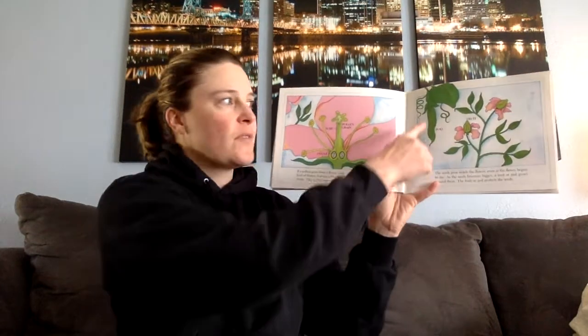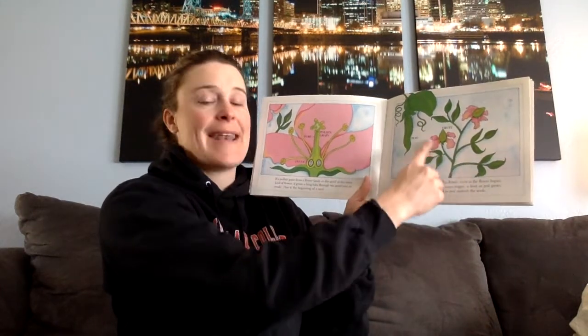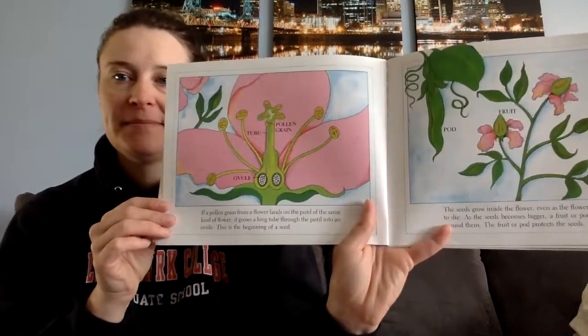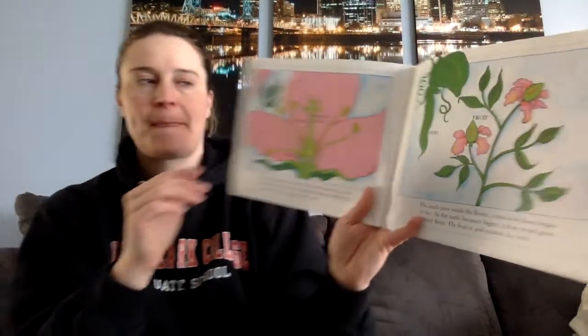The seeds grow inside the flower, even as the flower begins to die. As the seeds become bigger, a fruit or a pod grows around them. The fruit or the pod protects the seeds. So like a pea pod or maybe like an apple. When the fruit or the pod ripens, it breaks open, and the seeds are ready to become new plants.